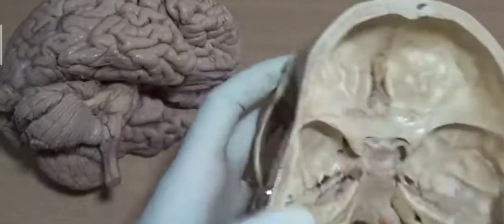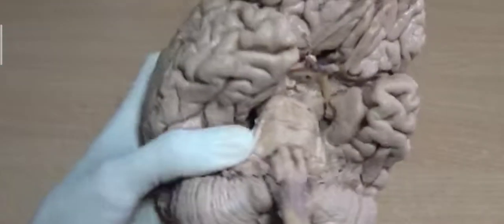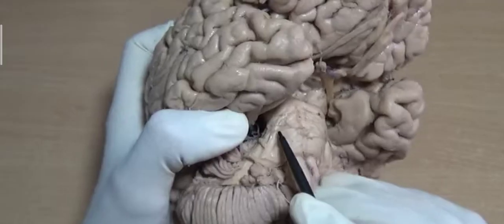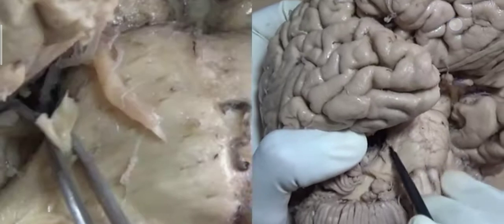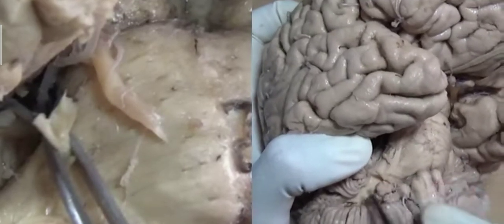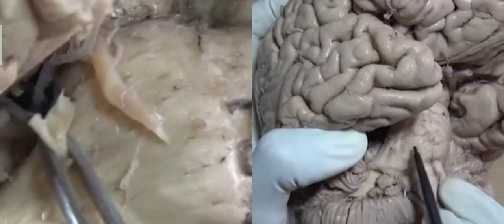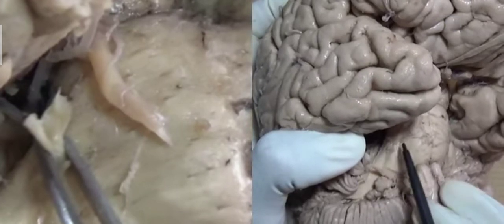Next is fifth, the trigeminal nerve. It will emerge out at the junction between pons and middle cerebellar peduncle. See over here, this is a small stump. Now, as you know, it divides into ophthalmic, maxillary and mandibular nerves. So the ophthalmic and maxillary will traverse through the cavernous sinus, and ophthalmic will pass through the superior orbital fissure by dividing into frontal, nasociliary and lacrimal, whereas the maxillary will pass through the foramen rotundum, and the mandibular division will pass through the foramen ovale. Sixth cranial nerve, abducent.